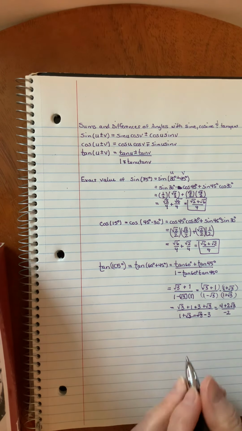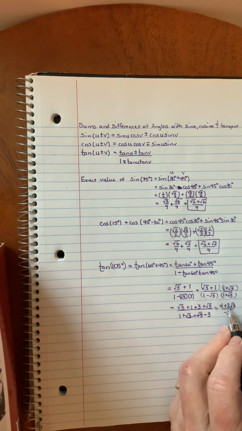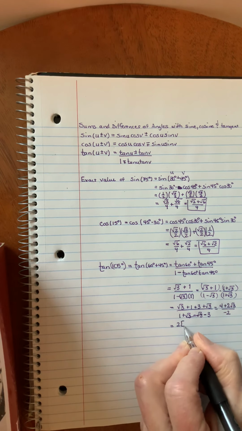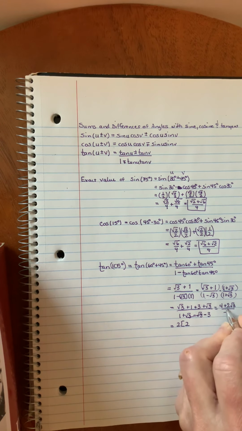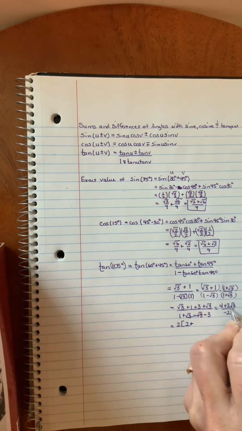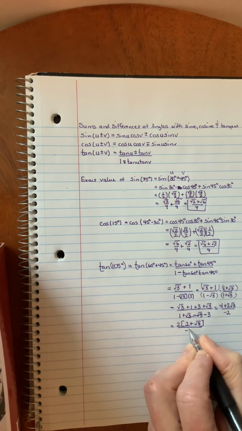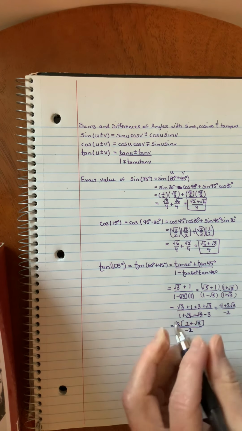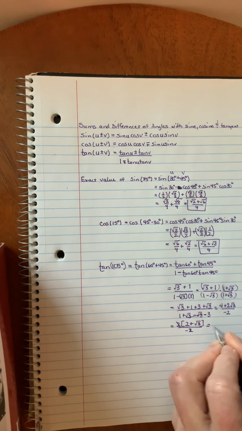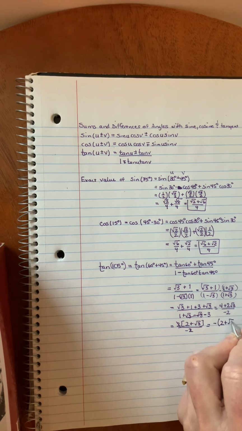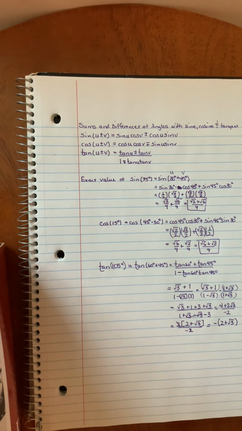That can be simplified. Let's factor a 2 out of here. So if we do that, we've got 2 times 2, 2 times 2 is 4, plus, factor the 2 out, we've got square root of 3. Here we've got minus 2. So we can cancel that, and you could say something like this. It's minus the value 2 plus square root of 3. So there is the tangent of the sum of two angles.